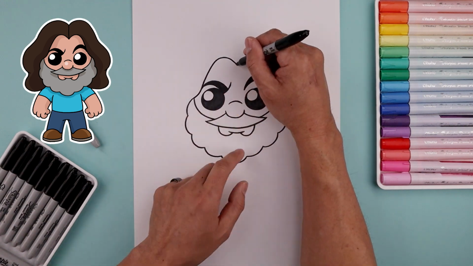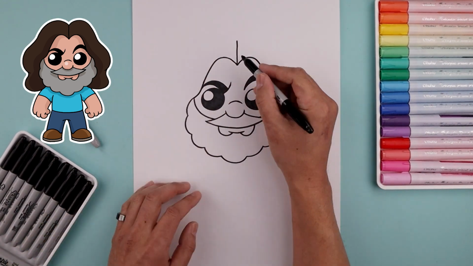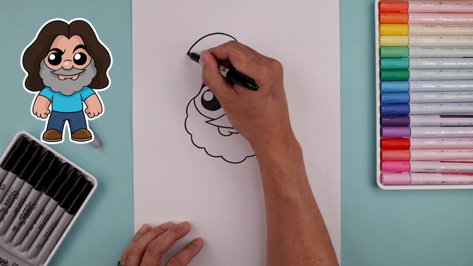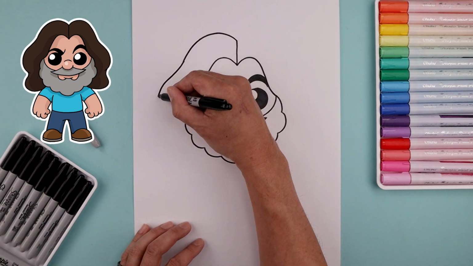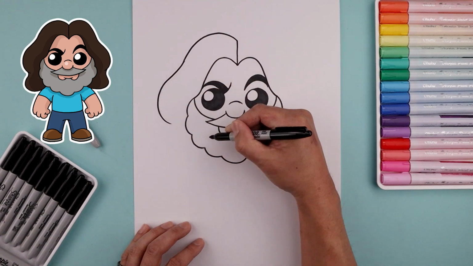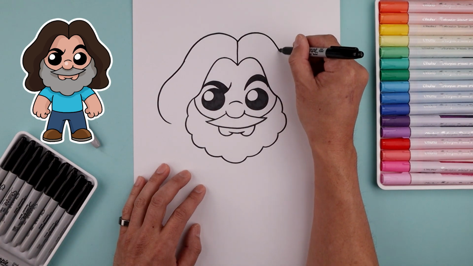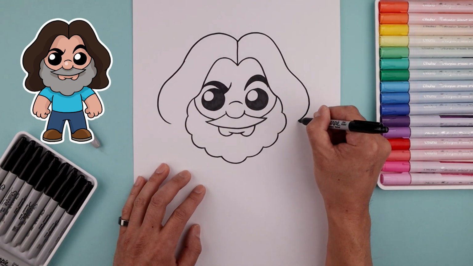Let's go back up to the top, draw a straight line separating the side of the hair. Now I'm going to draw the outside. Let's start back on the left. Going up, come down. And I want to bend this out and then bend that back in. Let's do the same thing on the right. Going up towards the same height, come down on the side and then out, and then we'll bend that in.